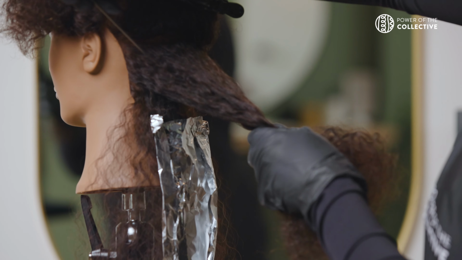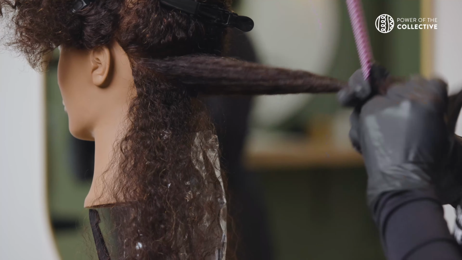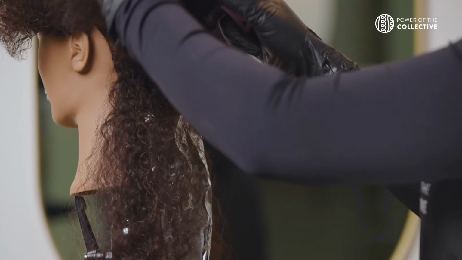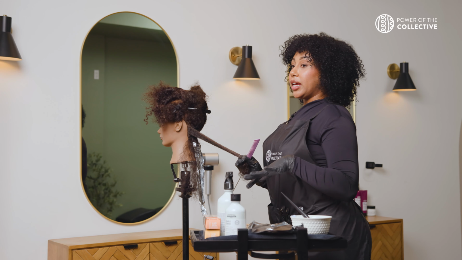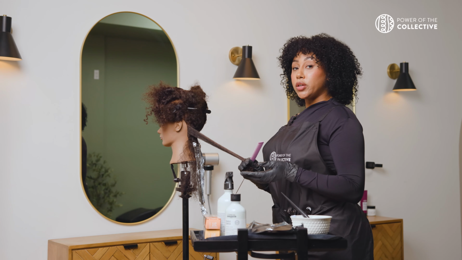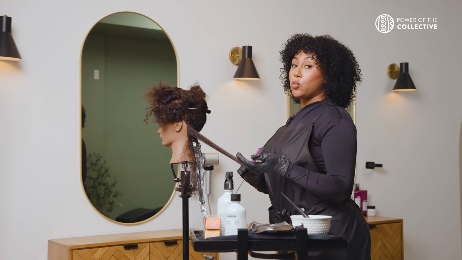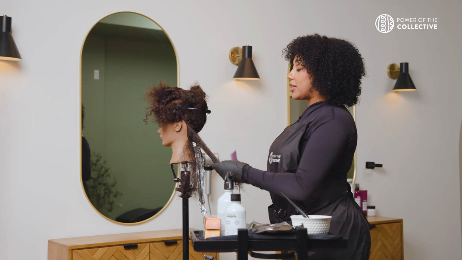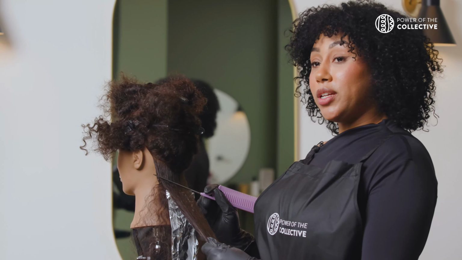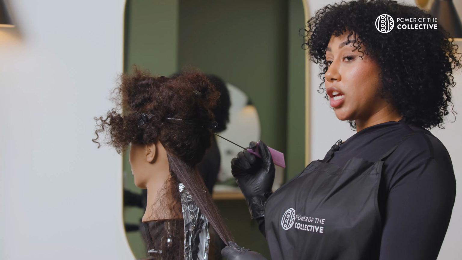So now I'm going to switch into a diagonal sectioning, and this is again going to help make it more seamless and follow the natural shape of the head. In terms of the lightener that I'm using today, I always like to choose a lightener that has a bonder inside, and this is just going to give me extra protection as I work through the hair pattern and as I lift to my desired level. So I'm going to do diagonal sections all the way up the head, following the shape of the head.